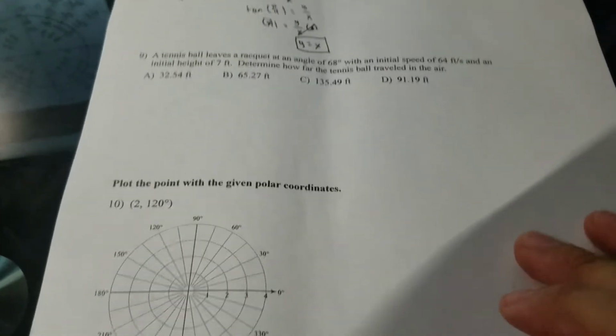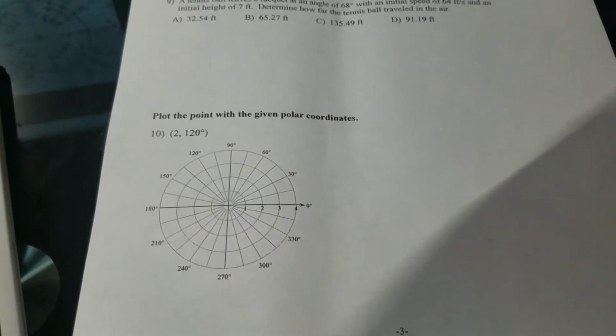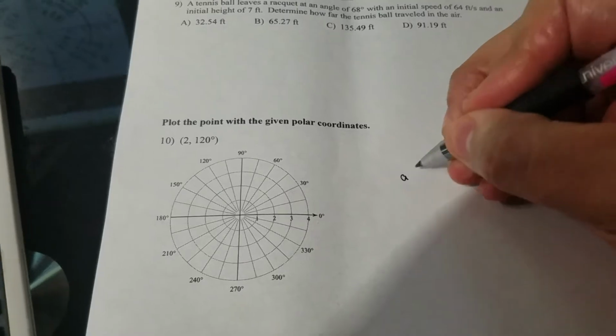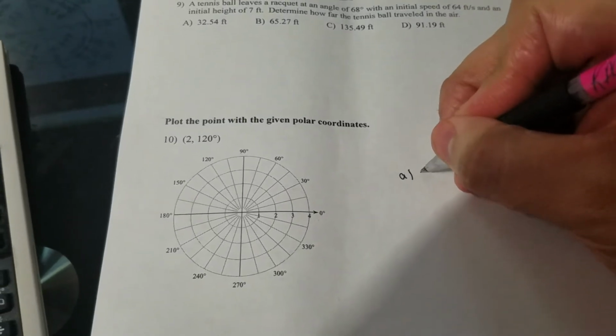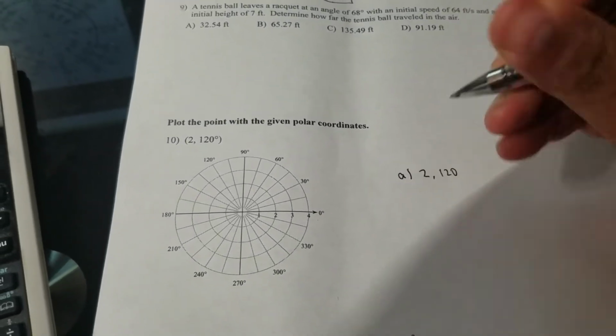Okay, so I'm going to give you guys a few points here. We're going to go ahead and plot this one. I'm skipping the other one just for a second right now.